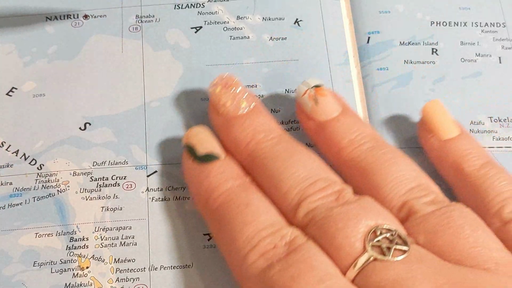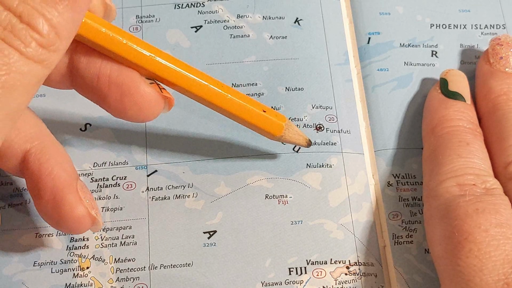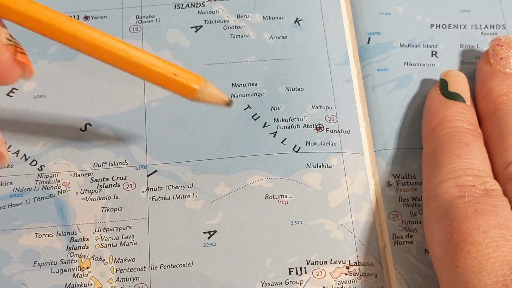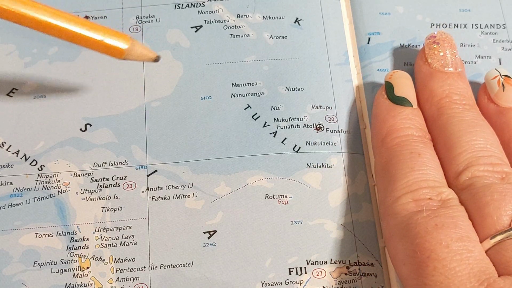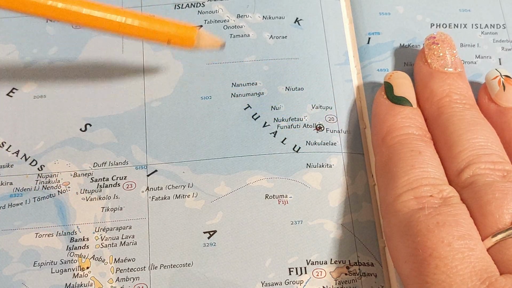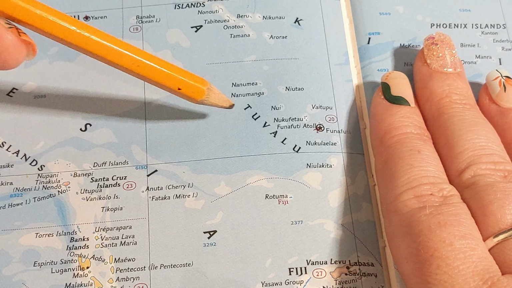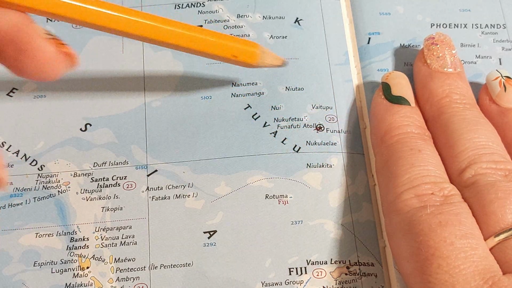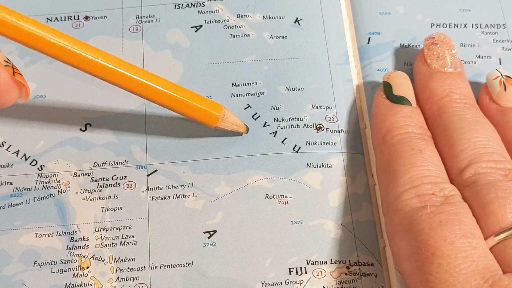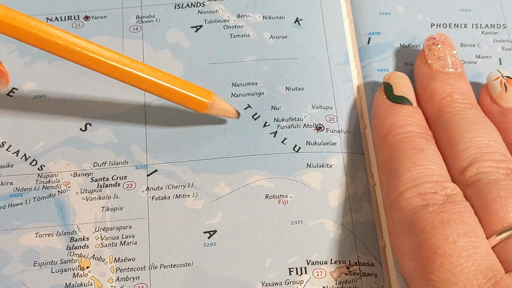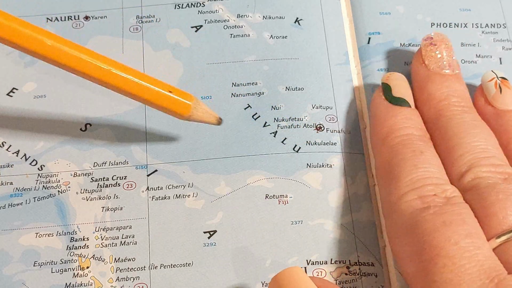Tuvalu is a very flat country. The highest point is on Nulakita, and it's only 4.6 meters or 15 feet high. There's no rivers, no actual lakes other than the lagoons, things like that. And obviously no mountains or hills to speak of, just beautiful, tropical, lovely little islands. So I'll go over history and then I'll grab my tablet so I can show you some fantastic pictures of Tuvalu and give you a better sense of what this place looks like, because this is literally the best map that I own of Tuvalu.